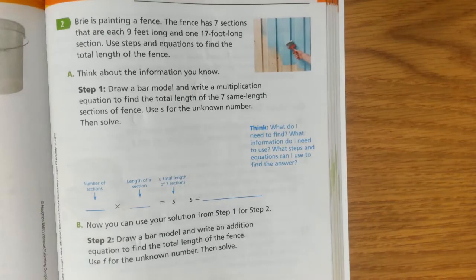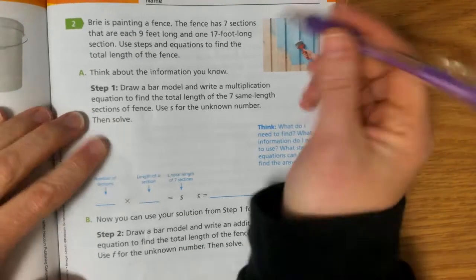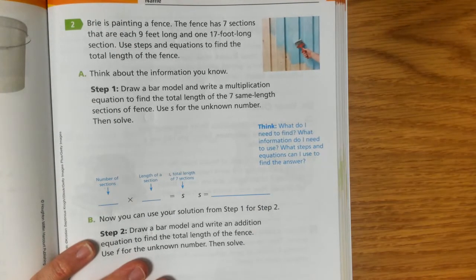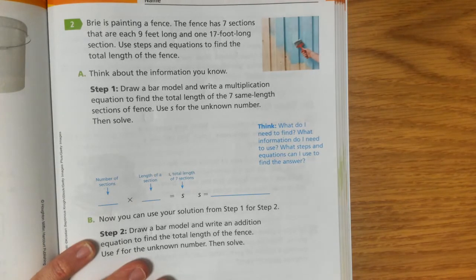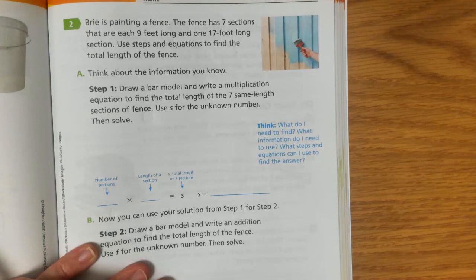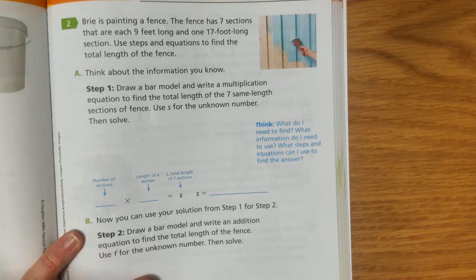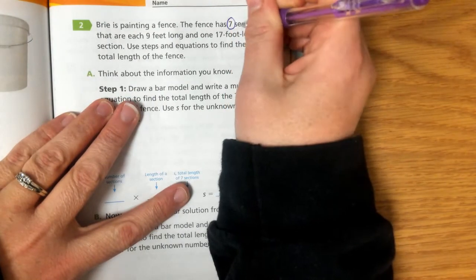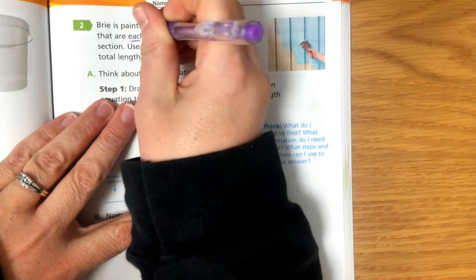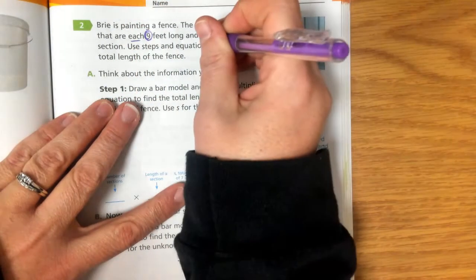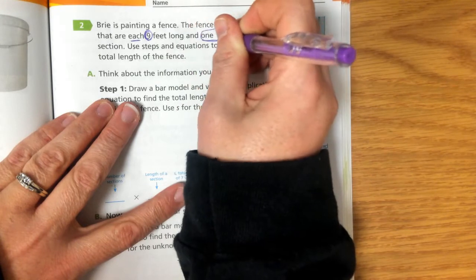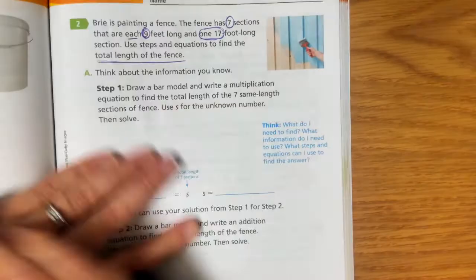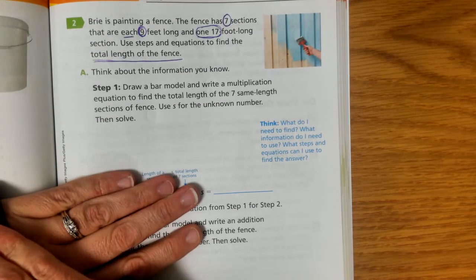And we have Bree, and she is painting a fence. The fence has 7 sections that are each 9 feet long and one 17-foot long section. Use steps and equations to find the total length of the fence. So first, let's figure out what is the information that we already know. She's painting a fence. The fence has 7 sections, and each of those sections are 9 feet long. And then there's one 17-foot section. And we want to find the total length of the fence. That's what we're looking for. So that's the information we know.